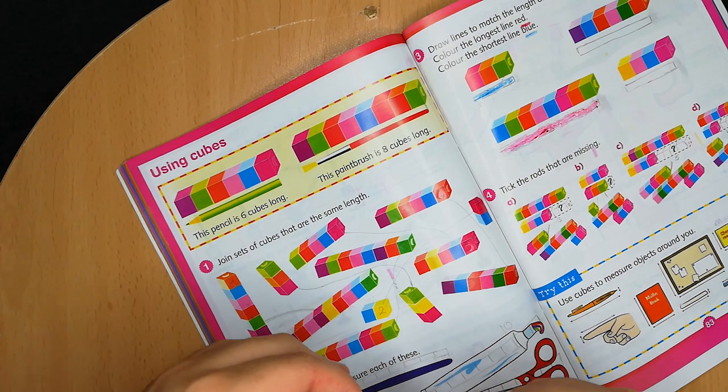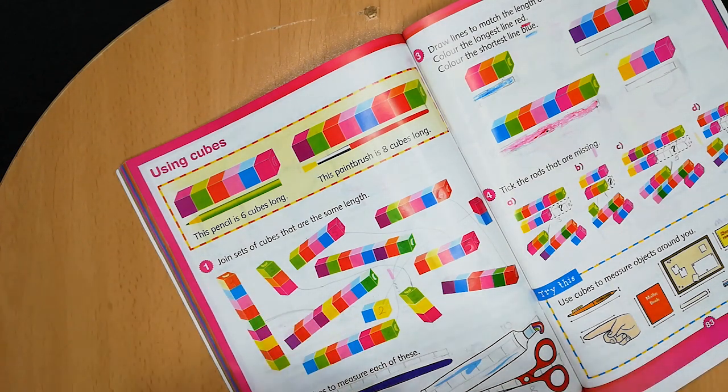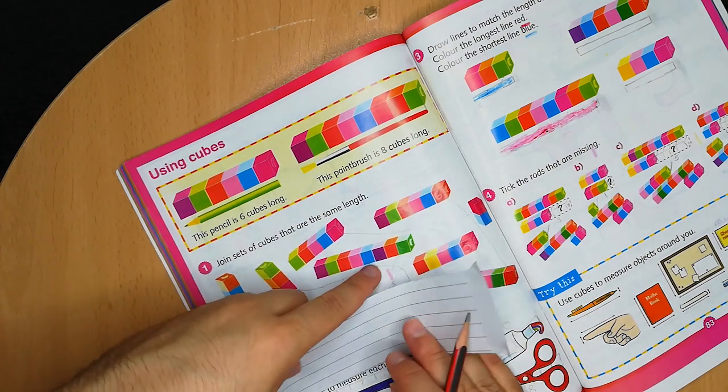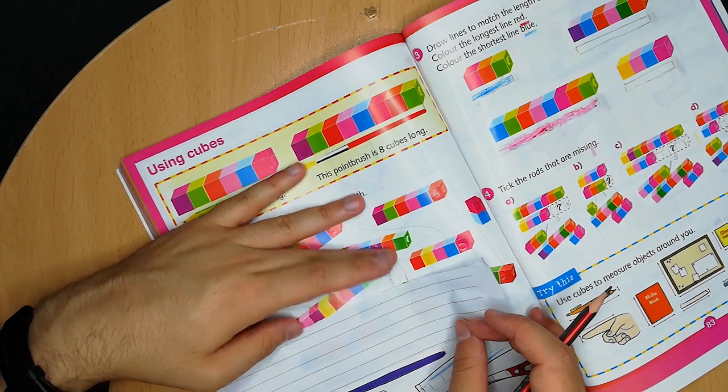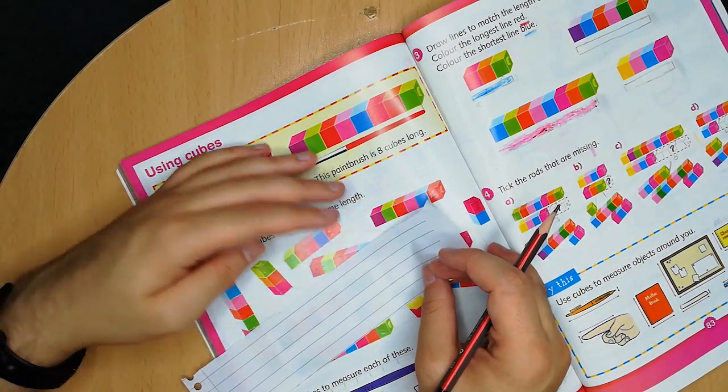So let me take my piece of paper. Okay, let's take a look. I'll draw them on the line so they're actually clearer.